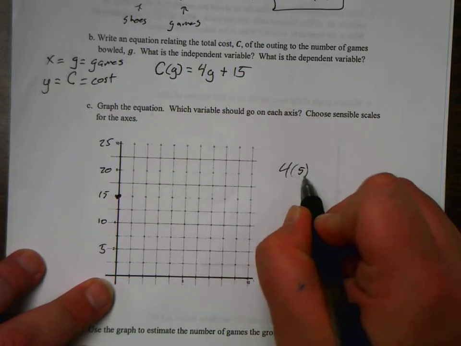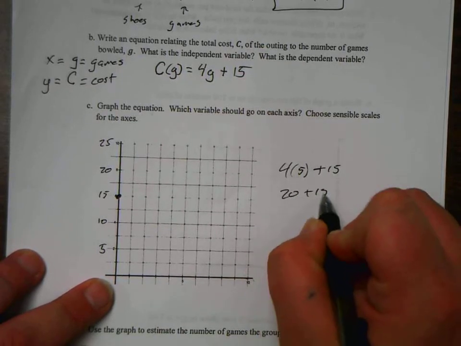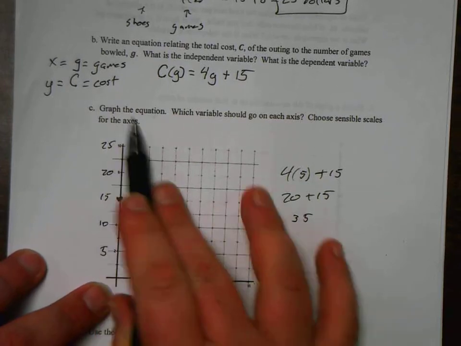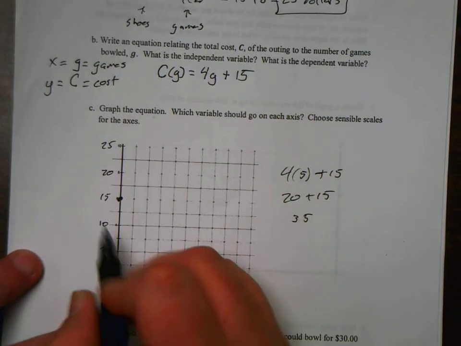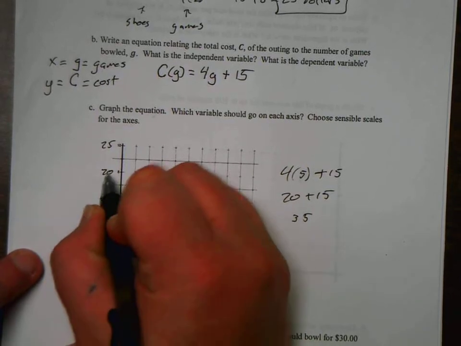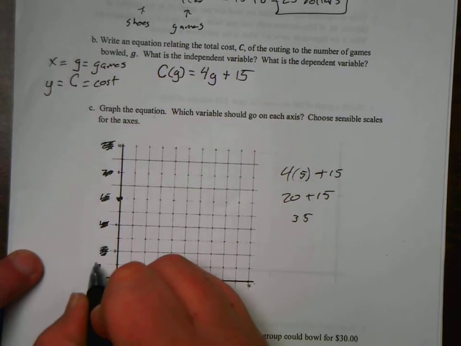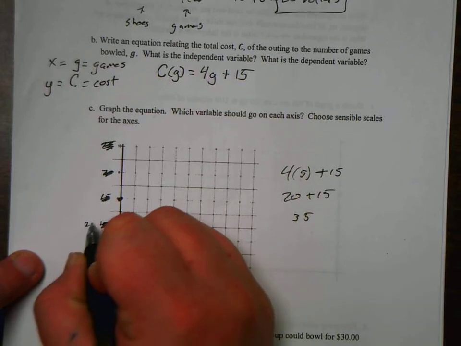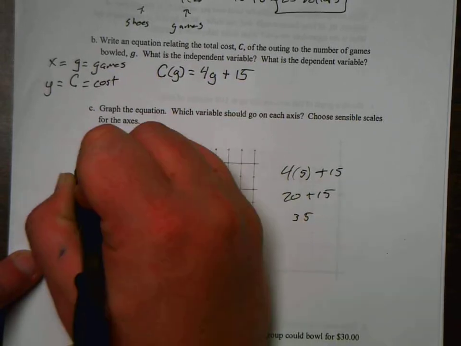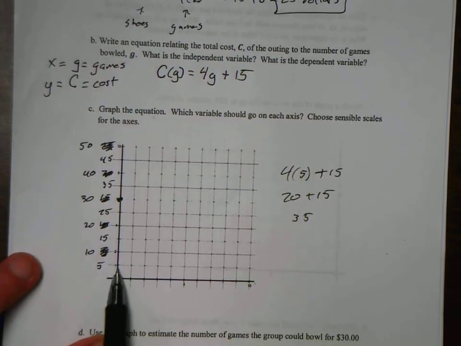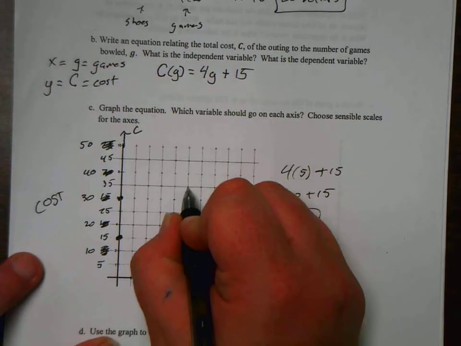All right, well now it asks us to write an equation relating the total cost C of the outing to the number of games bowled G. So this is where we need to define our X and Y. Well, here, the total cost. How much is this going to really cost us? So our cost in terms of number of games is, what's that rate?